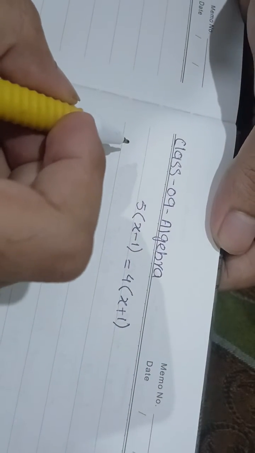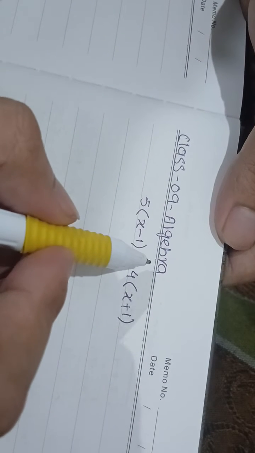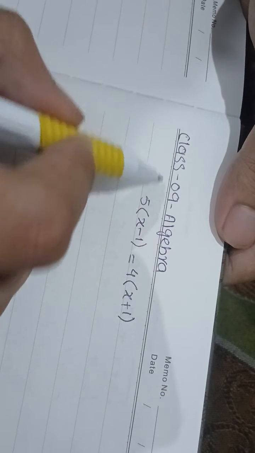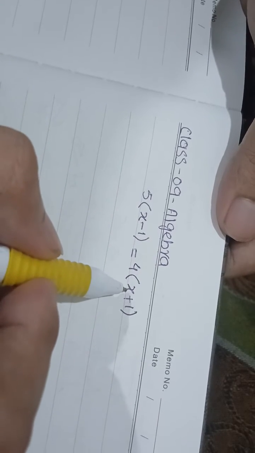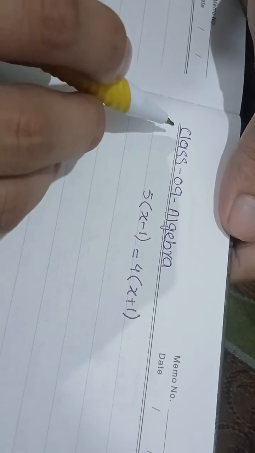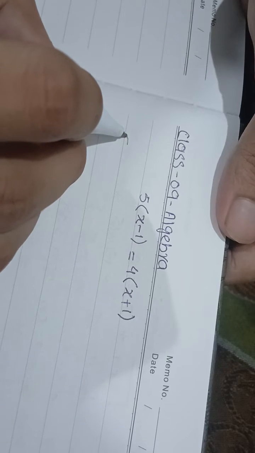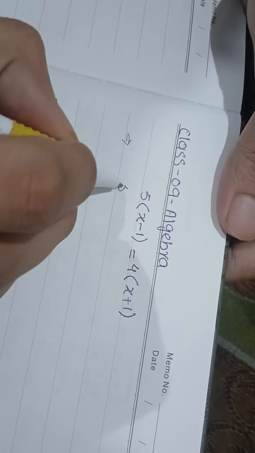In this video we will be solving another problem related to algebraic expressions, class 9 algebra. We have 5 into x minus 1 is equal to 4 into x plus 1. We will be solving for x. What we will do, we will simplify it first.